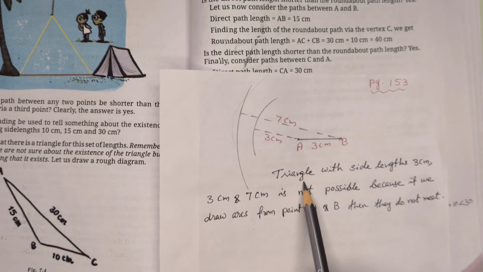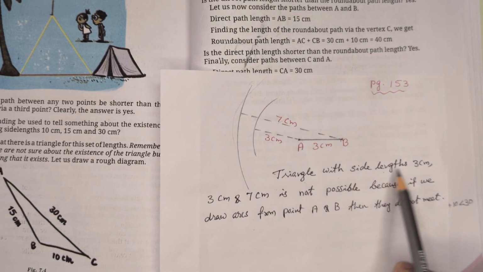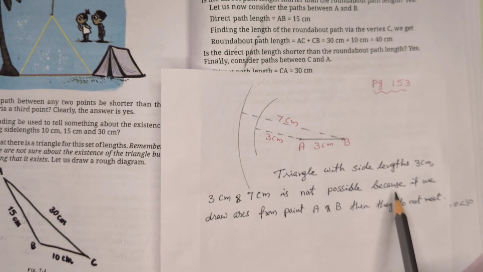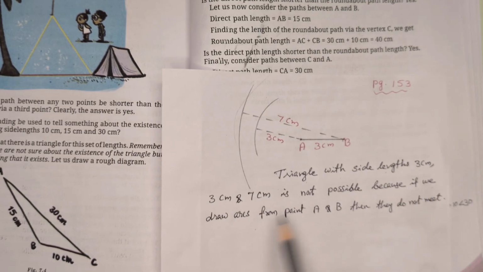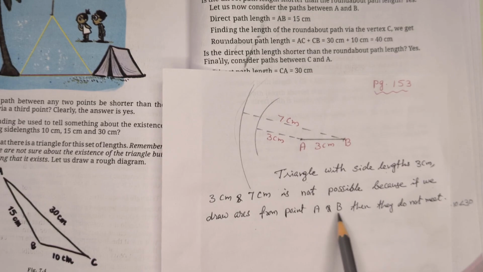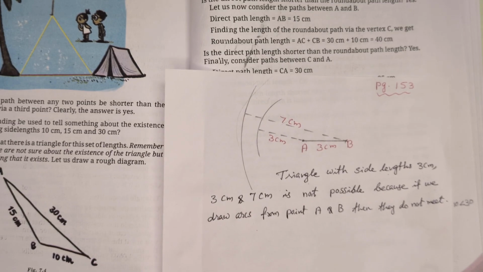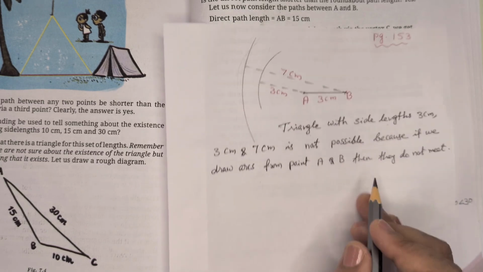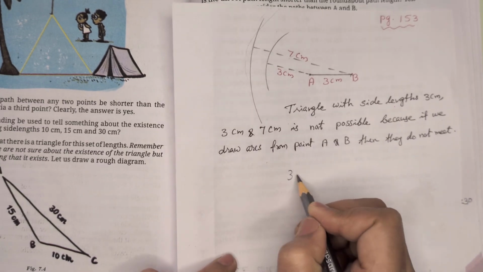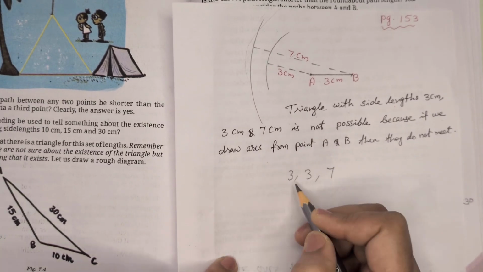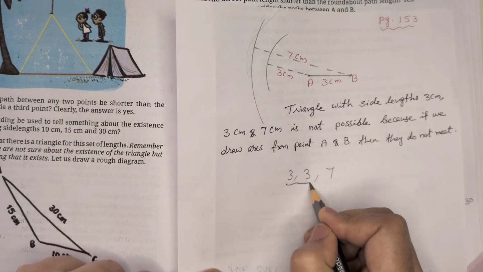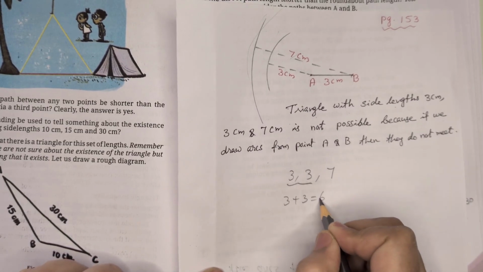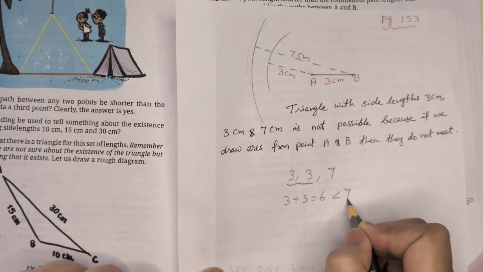So a triangle with side lengths 3 centimeter, 3 centimeter and 7 centimeter is not possible because if we draw the arcs from points A and B, they do not meet. At the same time, with the measurements 3, 3 and 7, we add these two: 3 plus 3 is 6, which is less than 7.